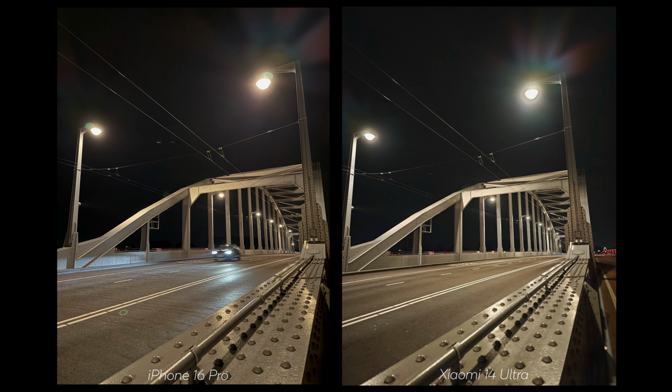Now the Xiaomi, we do have a bit of a lens glare, but nothing like the iPhone. And while the image looks softer, the details are retained better without adding that sharpening. And now we are on top of that same bridge. Both struggle a bit with lens glare, and honestly in terms of result, both look very similar.